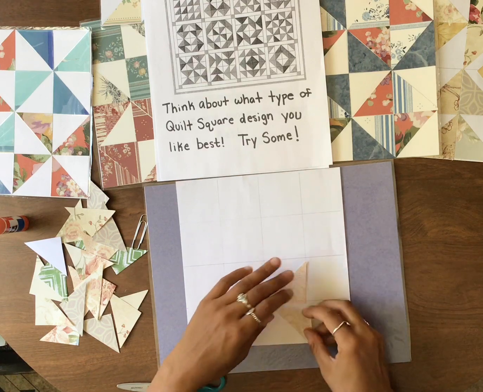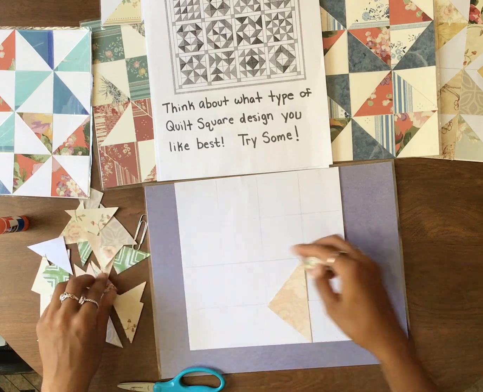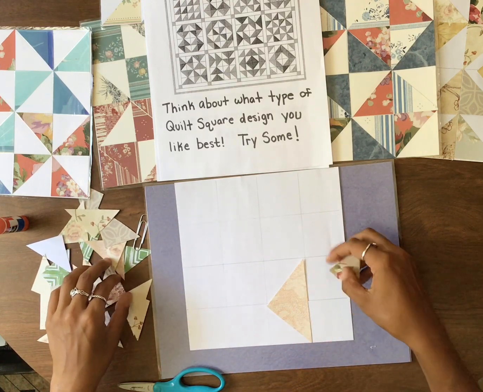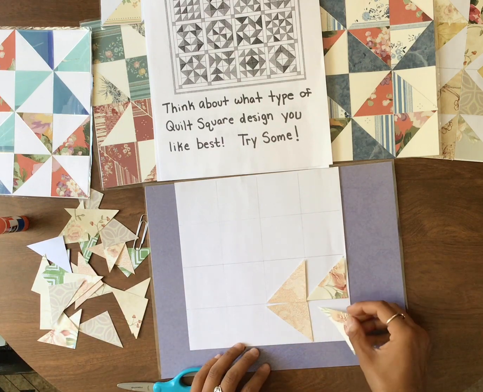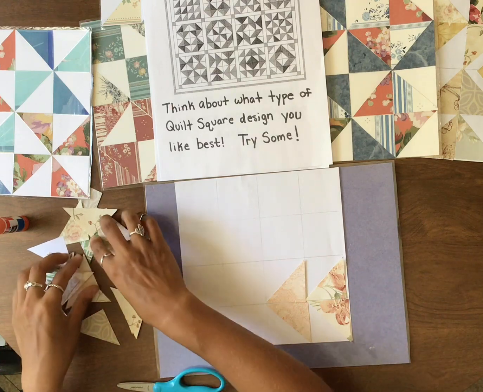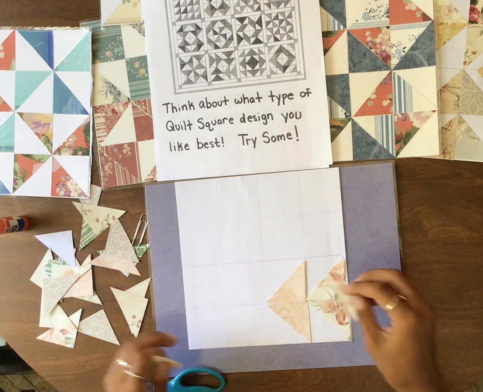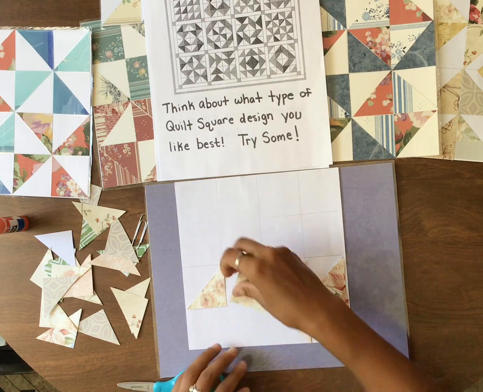It's like a puzzle. Go slow. Some of them are challenging. Try them. You have plenty of time to be able to work on this. It is not a race. Maybe you want to take some deep breaths while you're working. That's a nice way to get yourself just nice and relaxed while you work.